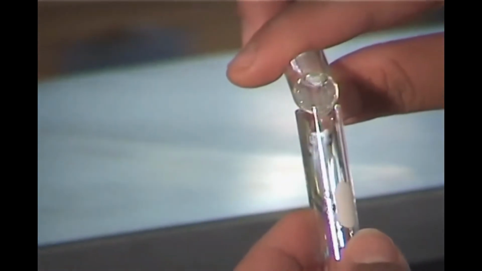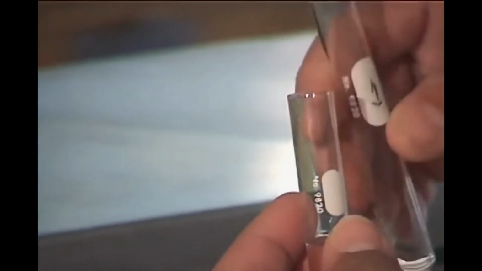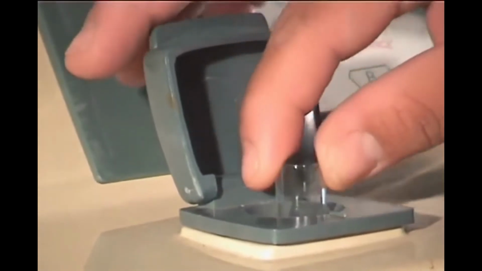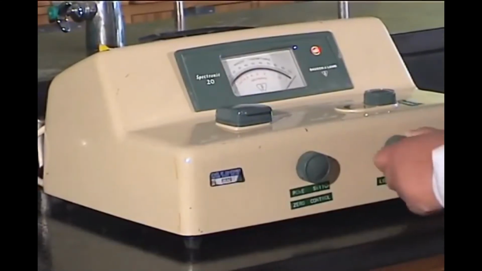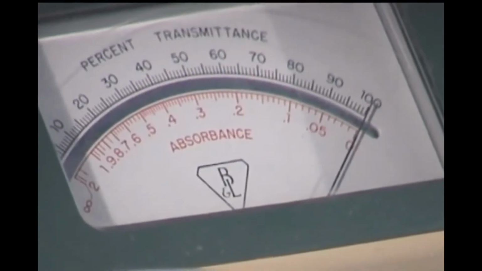First, the blank, or control, that contains all chemicals except the light-absorbing species, is poured into the cuvette, which is then inserted into the sample holder of the instrument. Note that the test tube's label is oriented to the front of the sample holder. We turn the 100% adjust dial so that the needle is set on 0 absorbance, or 100% transmittance.